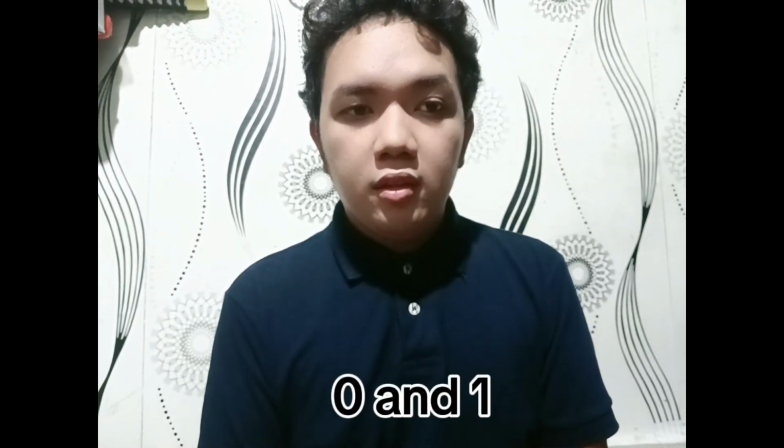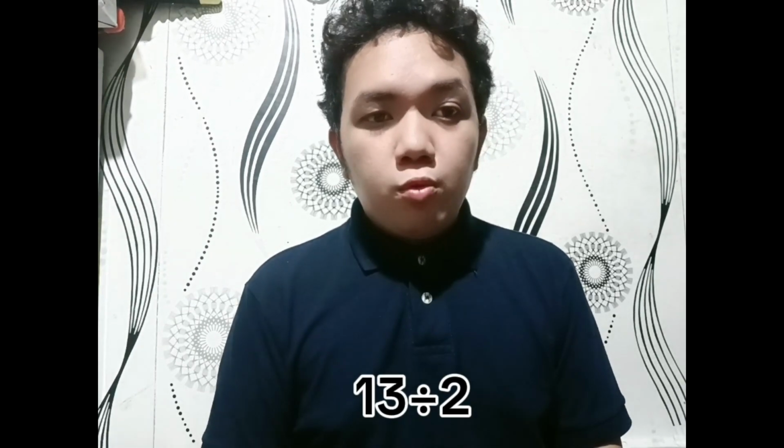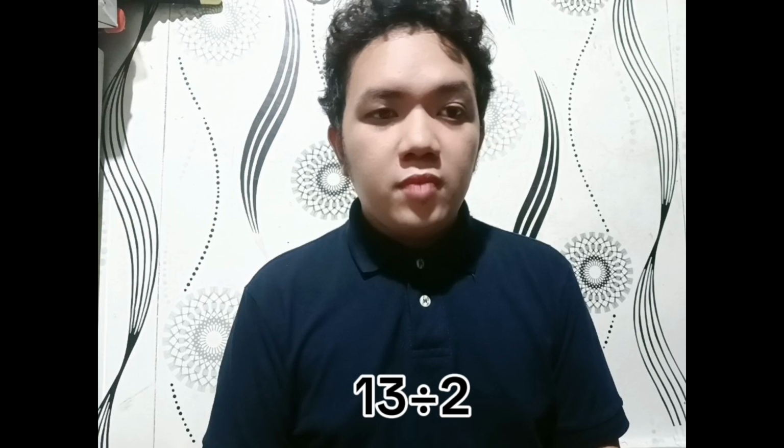Step 2. What is the binary system? Binary, or base 2, uses only 2 digits, 0 and 1. Computers use this system to process data. Step 3. Dividing the decimal number by 2. To convert a decimal number to binary, divide it by 2 repeatedly, keeping track of the remainders.